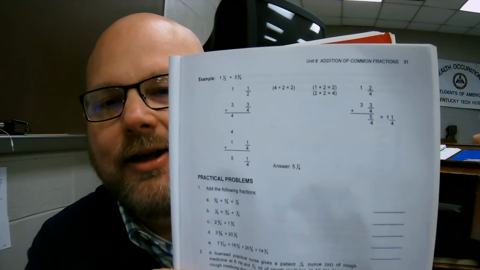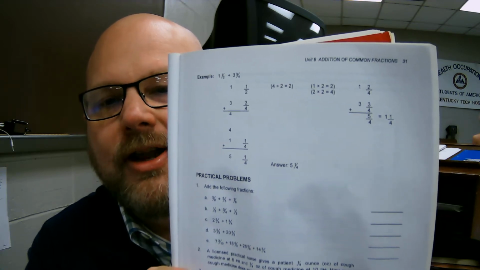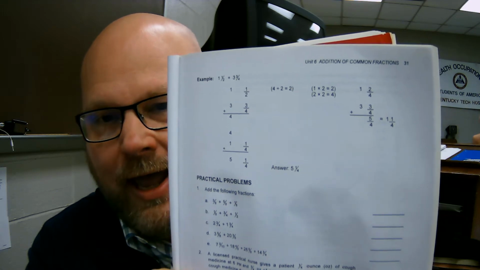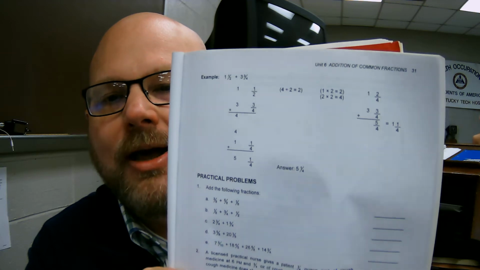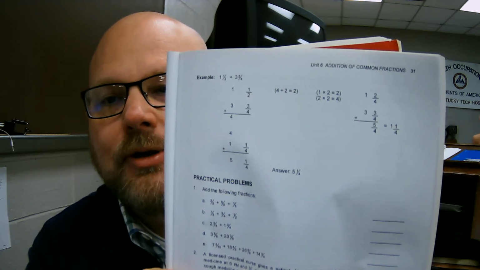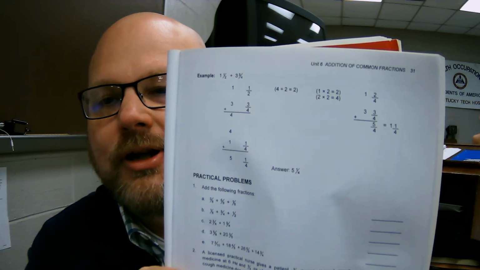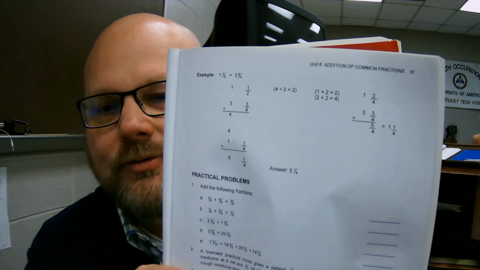So you're going to line it up. So we know that the whole numbers are equaling 4, okay? And then as we begin to add the 1/2 and 3/4, we know that 4 divided by 2 is 2. And 1 times 2 equals 2, and 2 times 2 equals 4. So we have 1 and 2/4, and then we have 3 and 3/4. All right, and then we're going to add those, okay?